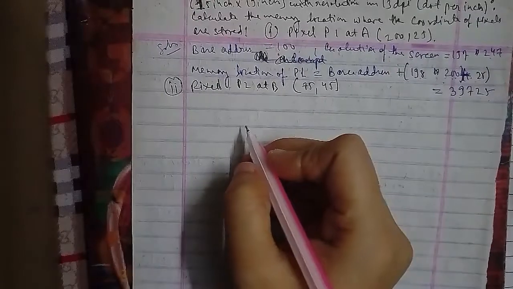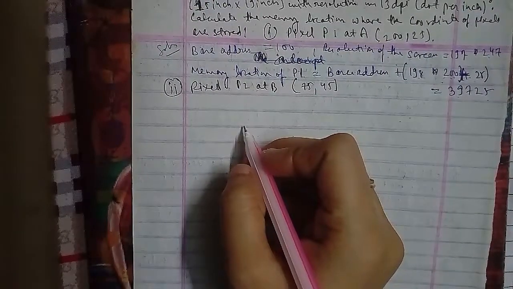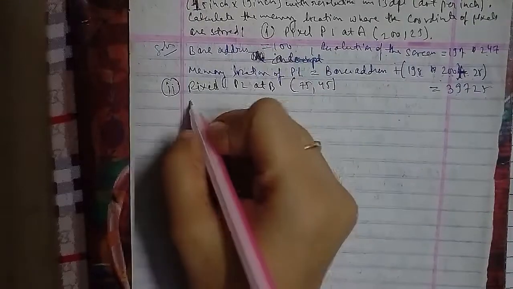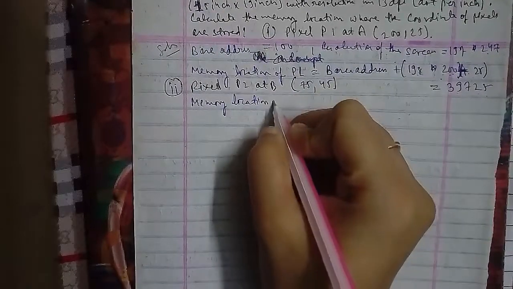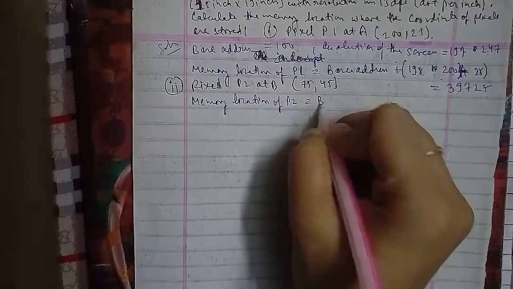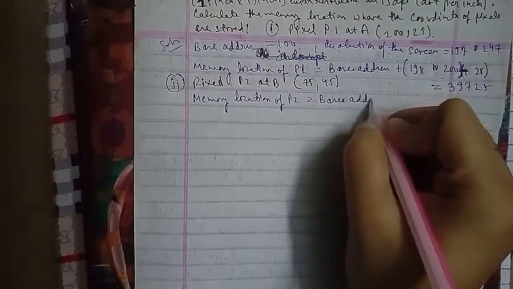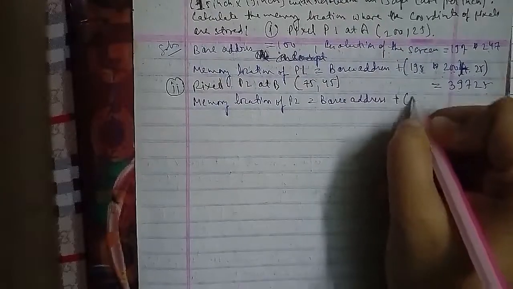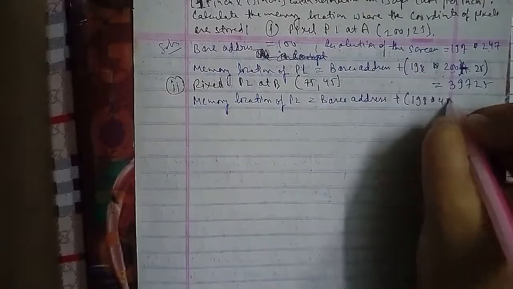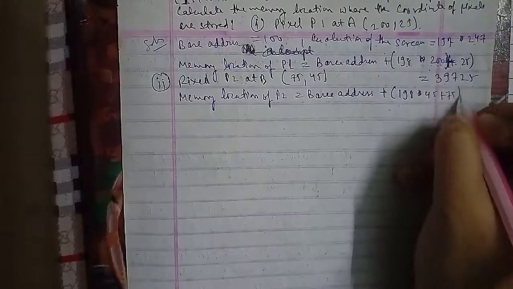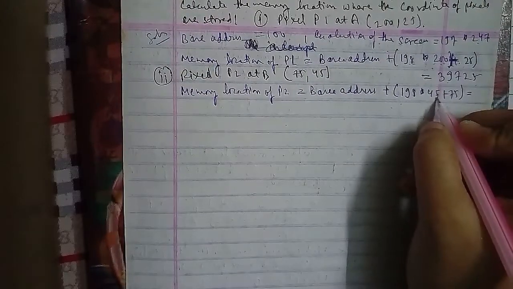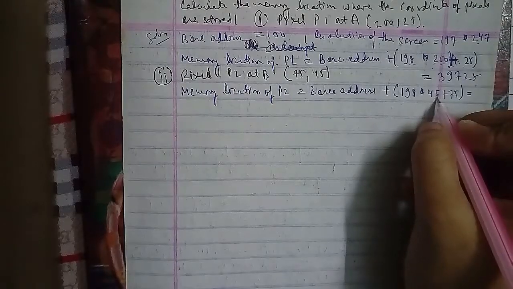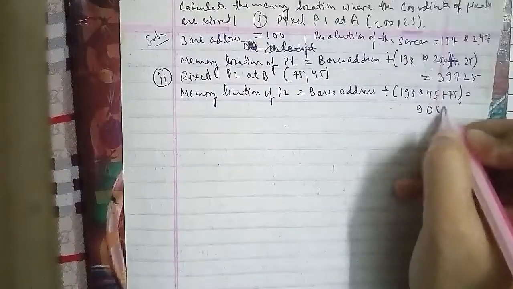That is, calculate the value of pixel which is scan converted by DDA algorithm and the endpoints of the line are 4, 4 and minus 3, 0.